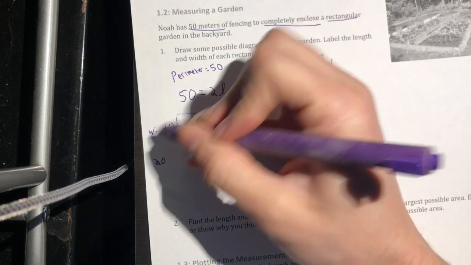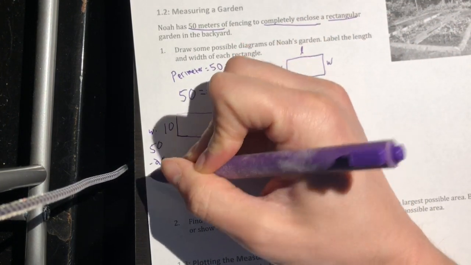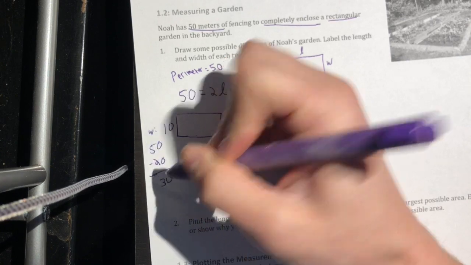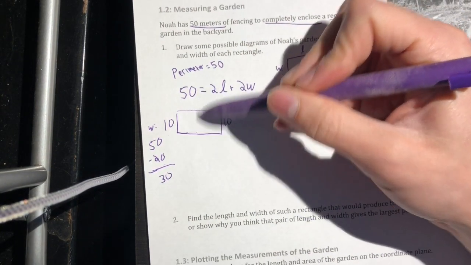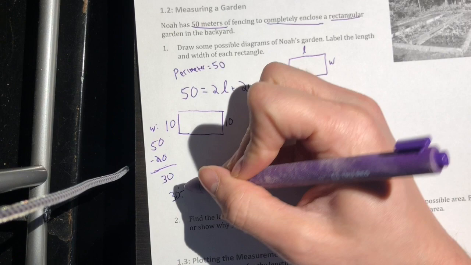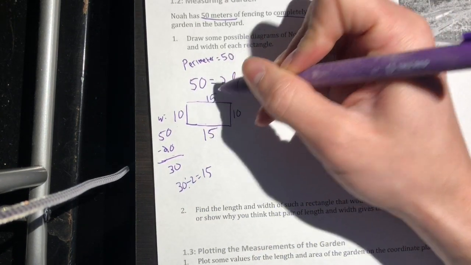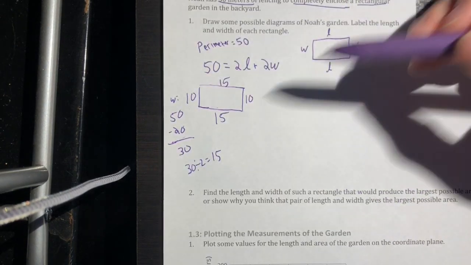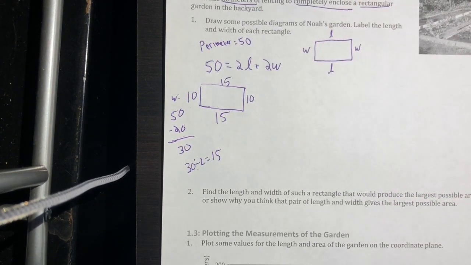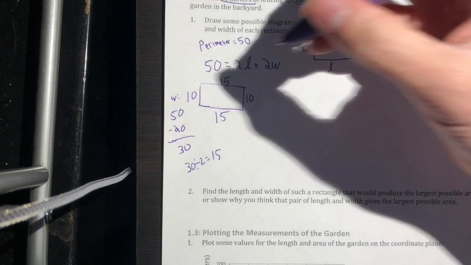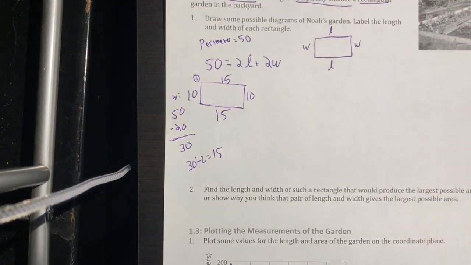And I'll do 50 minus 20 to see what's left. 30. So that 30 needs to split up into both of those areas. Gives us 15. All right, so 10, 15, 15, and 10. That adds to give us 50. So that's one possible combination I could do.